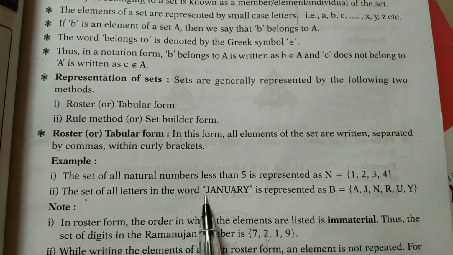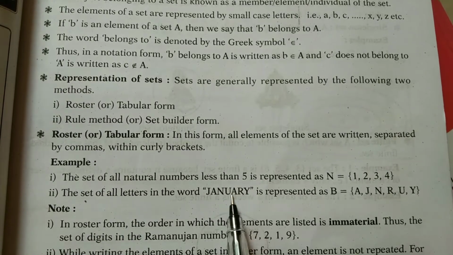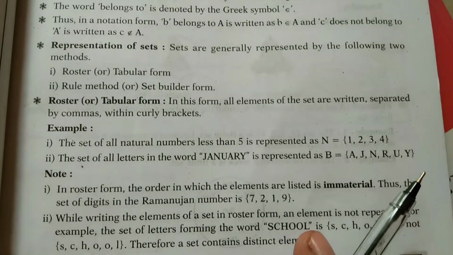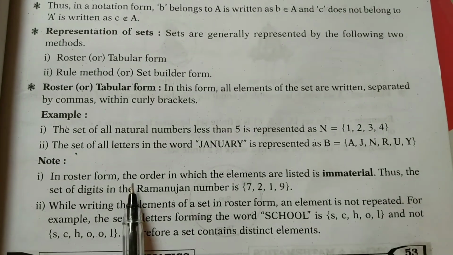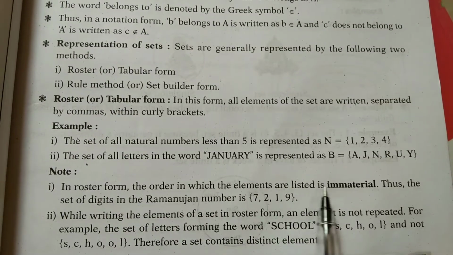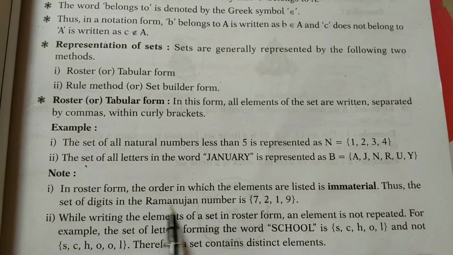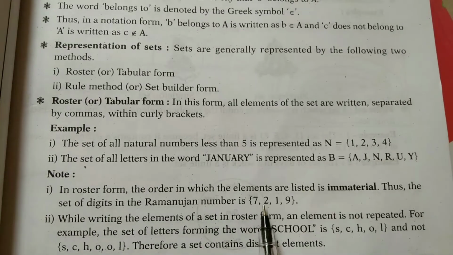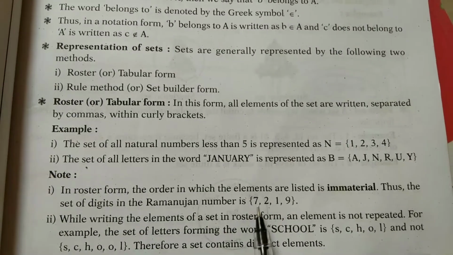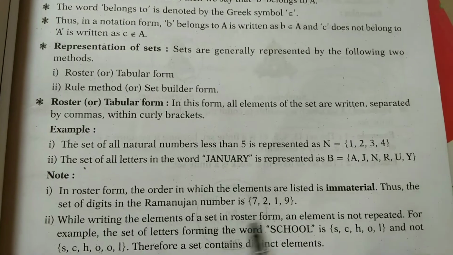Second example, the set of all letters in the word JANUARY is represented as B = {A, J, N, U, R, Y}. Here the most important note is that in roster form, the order in which the elements are listed is immaterial. Thus, the set of digits in the Ramanujan number is {7, 2, 1, 9}. In between we have commas. Here 7, 2, 1, 9 are called elements or objects or members of the set.